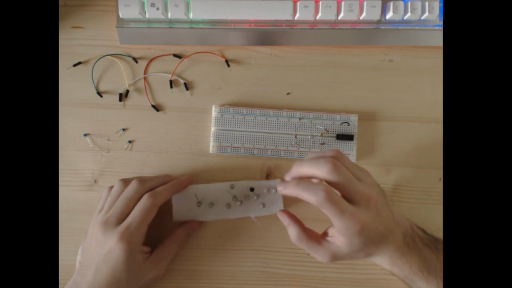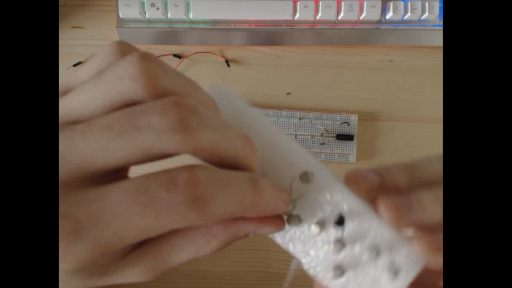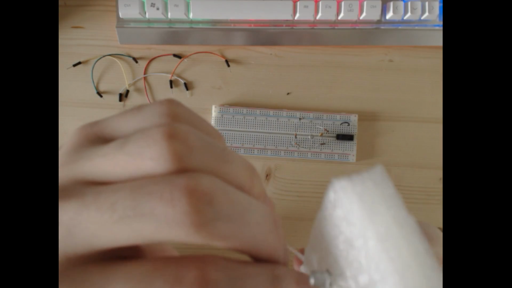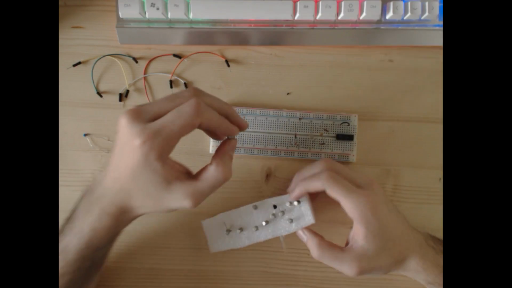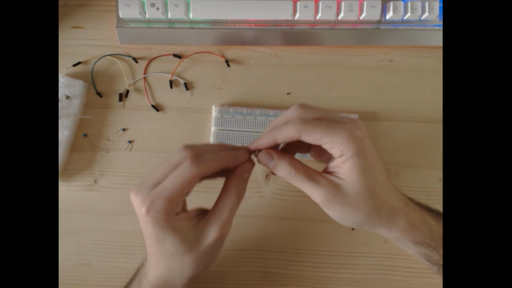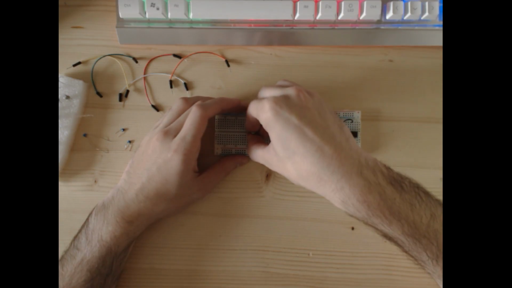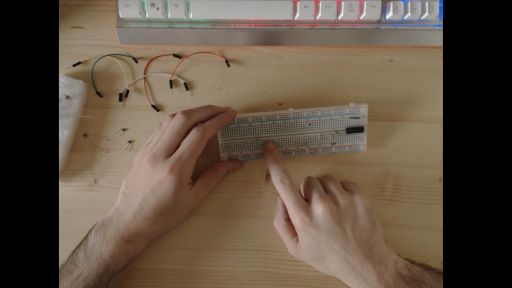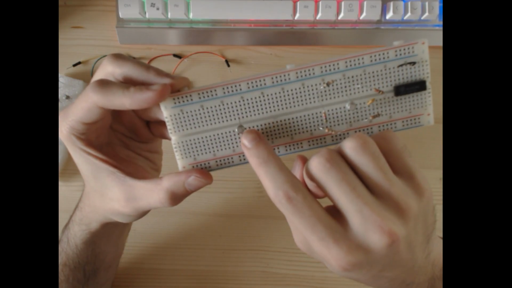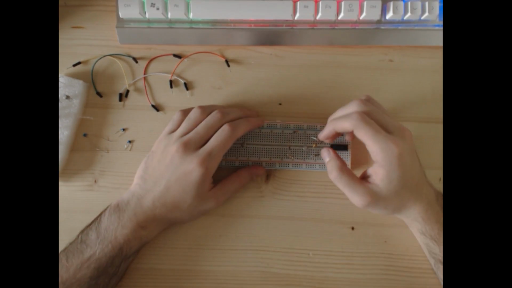So what we need in our case is a 2907. I have a 2907A, which is a PNP. I don't know what else. I would assume that's what we need to use, or any PNP transistor. So the little tab is right here. Let's go about making it.